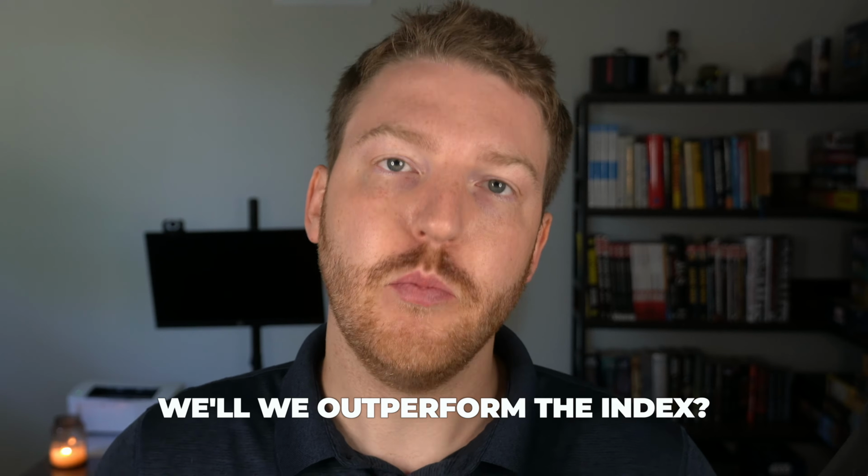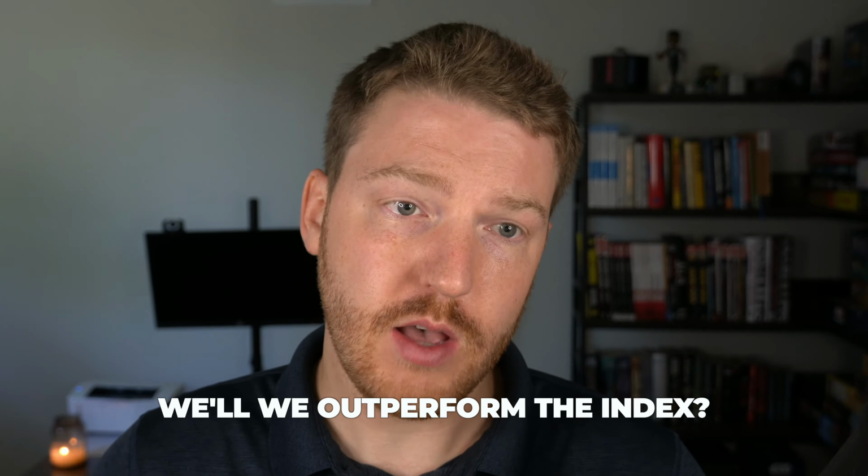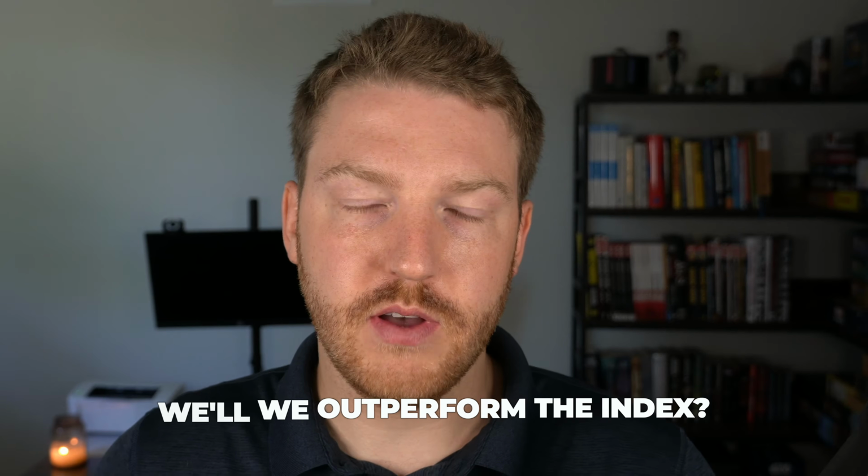And we're going to compare how this strategy performs against if we had just bought the index by itself. Will we actually outperform the index? Is this a viable strategy to achieve risk-adjusted returns higher than just buying into the market?